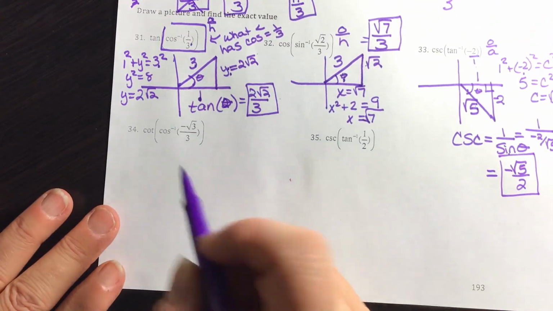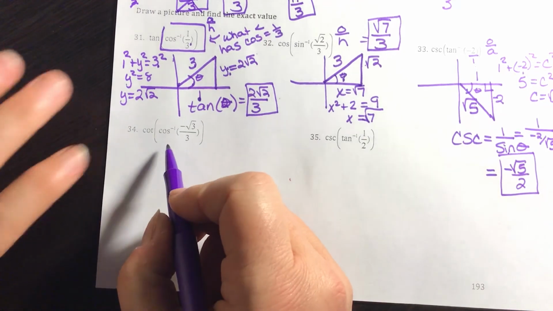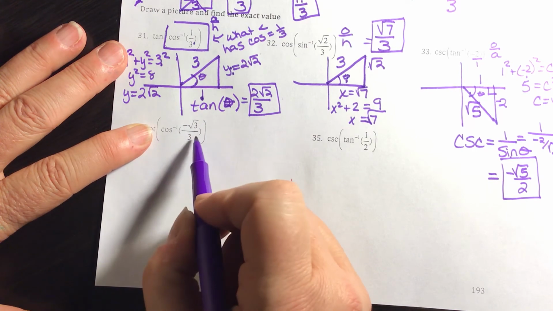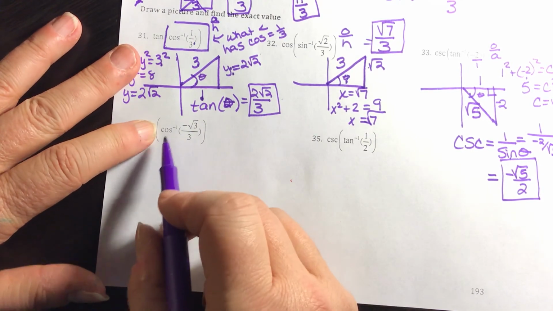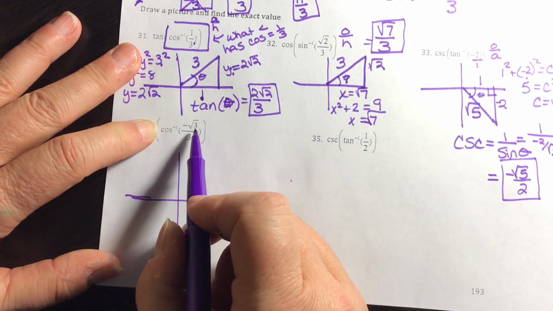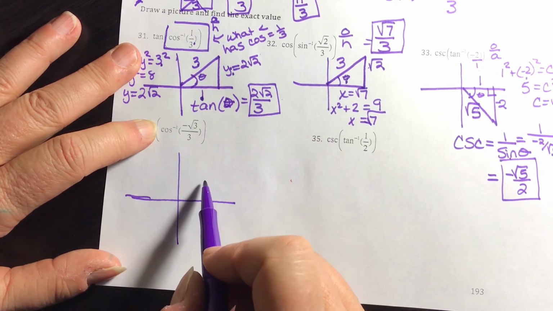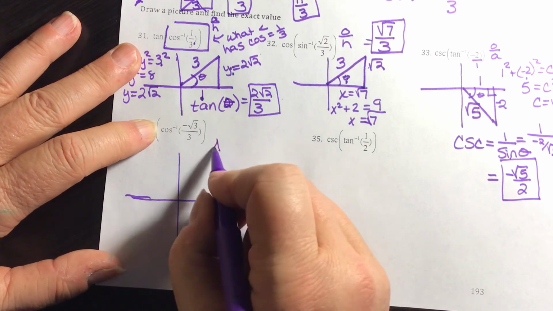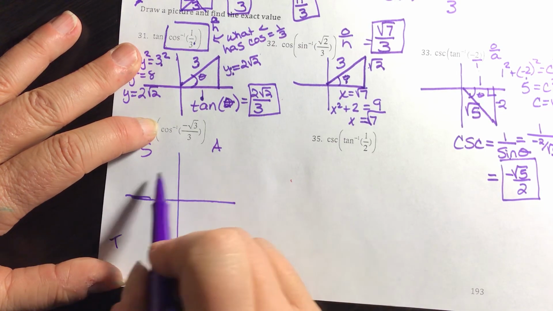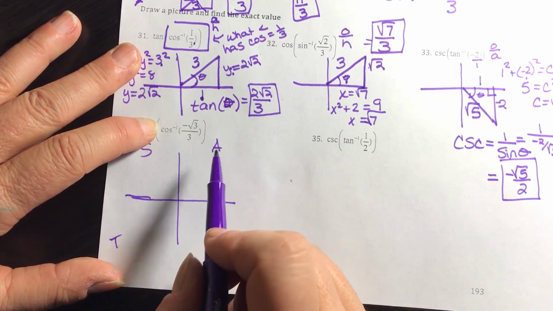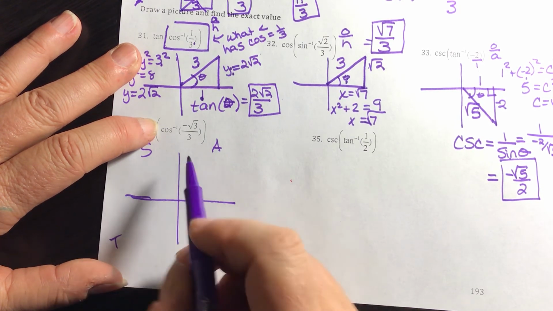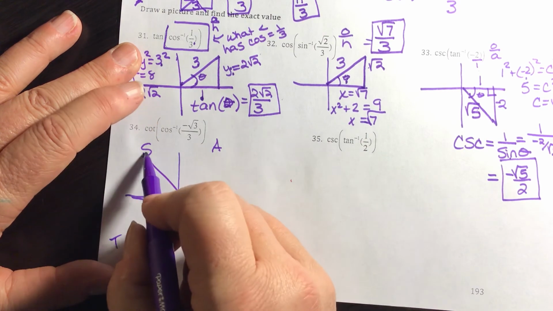Almost done. Number 34, we have a cosine of an angle, and it's negative. So inverse cosine only works in quadrants 1 and 2, and cosine is positive in, if we think of this, all students take calculus. I'm working in quadrants 1 and 2. Cosine is positive here. Sine is positive, but cosine is negative. So this is where my angle is going to be.